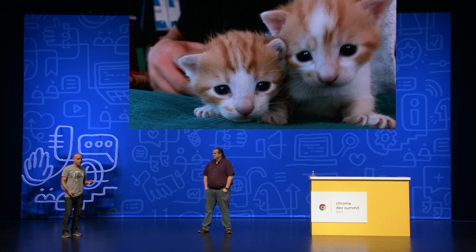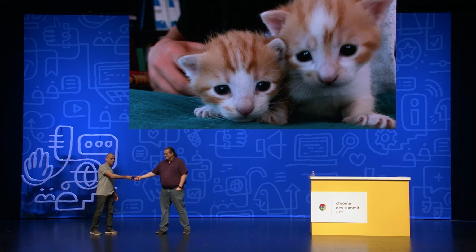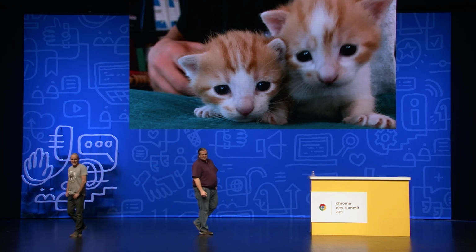And also, I'm now legally obliged to say that these are my kittens, and the credit for the photos goes to my kids, this is all they do.